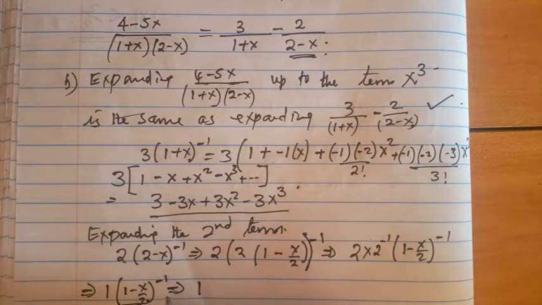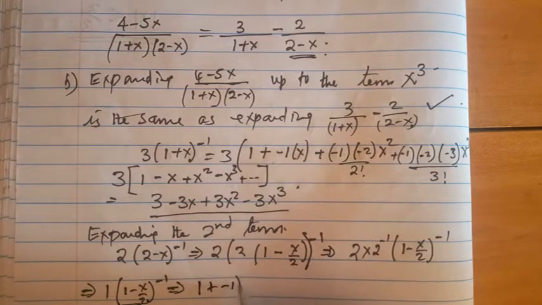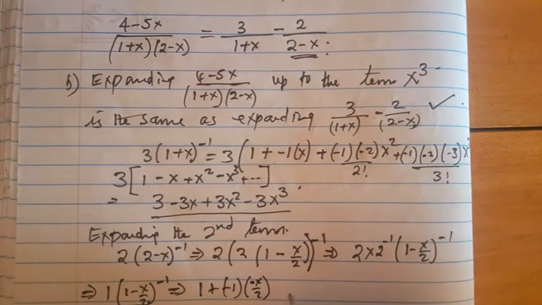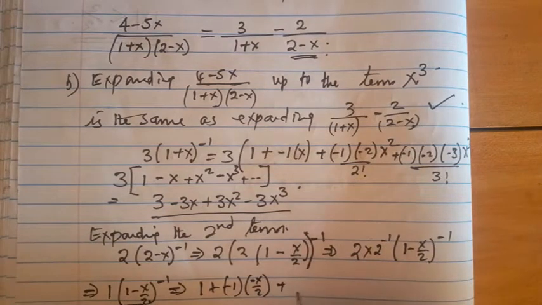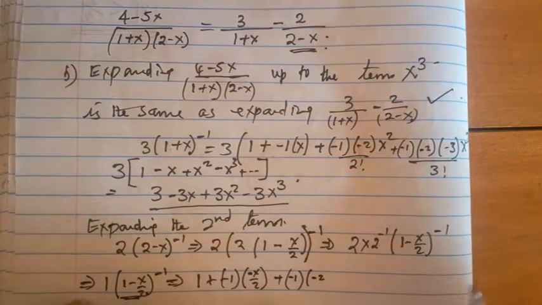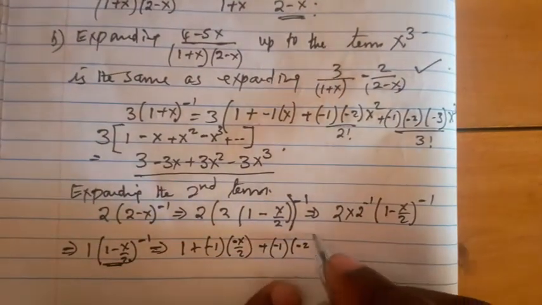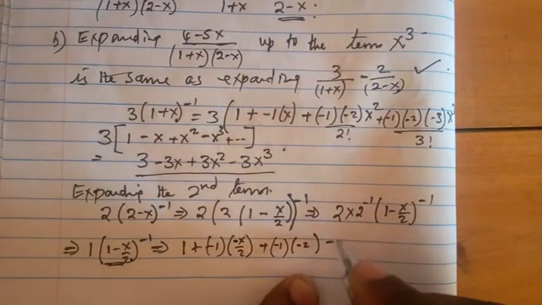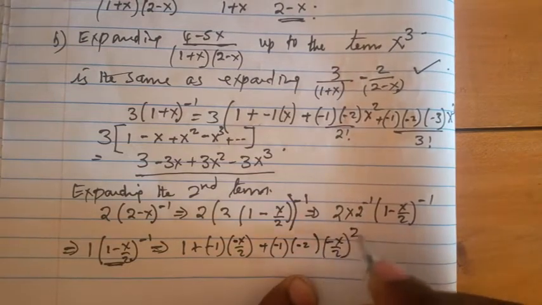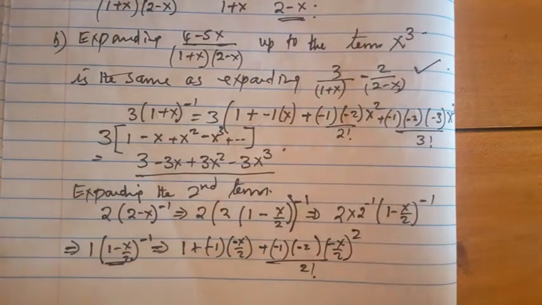Plus n, plus negative 1, and what is x? Minus x over 2. Plus n negative 1, n minus 1 negative 2, and what is x? Minus x over 2 squared over 2 factorial.